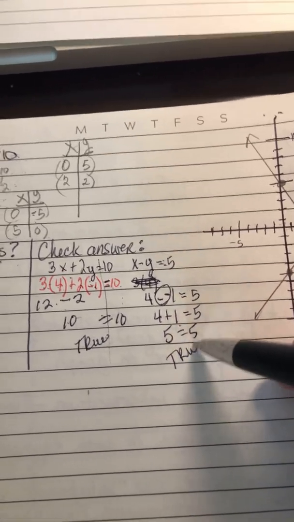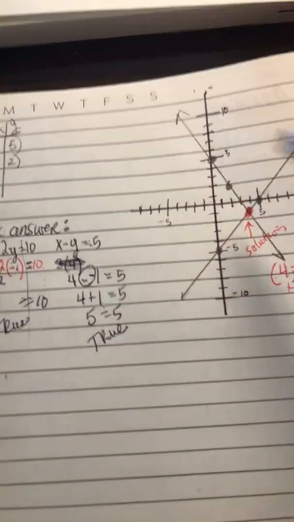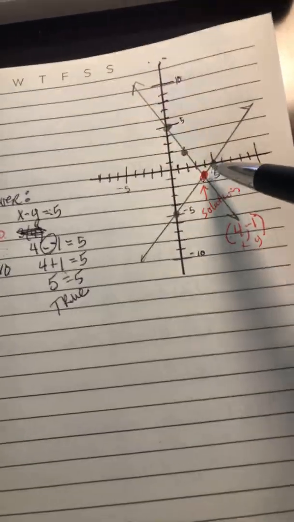Excellent. It's true. And since both things are true, we can be super confident that we did find the solution to the system.